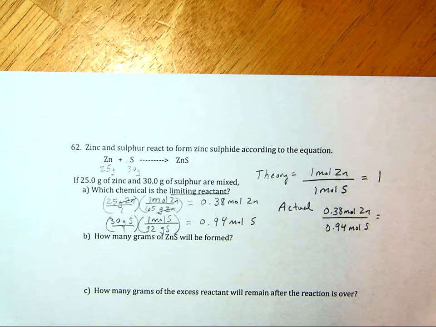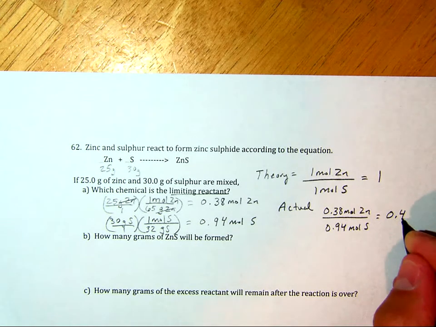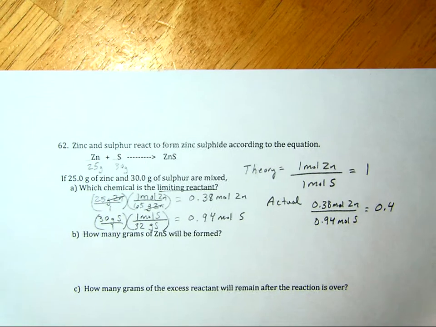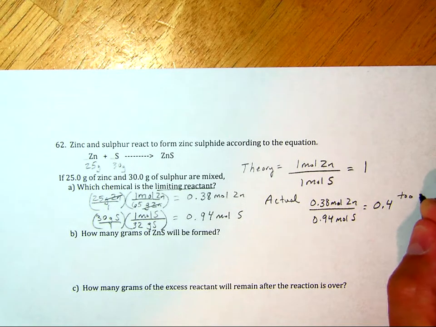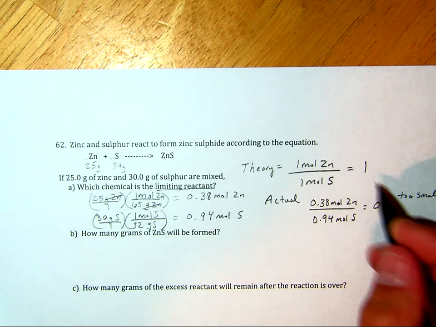So 0.38 divided by 0.94 gives me 0.4 for my actual mole ratio. Notice this number is too small when you compare it to the theory. It should have been 1.